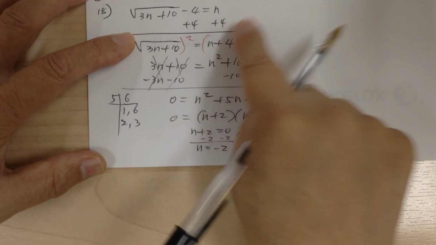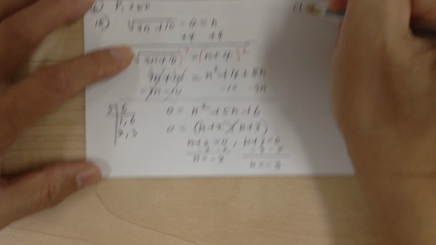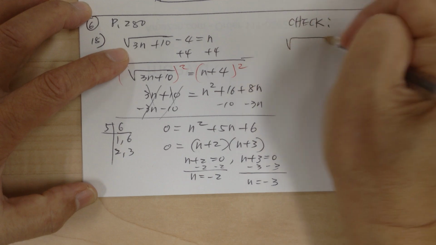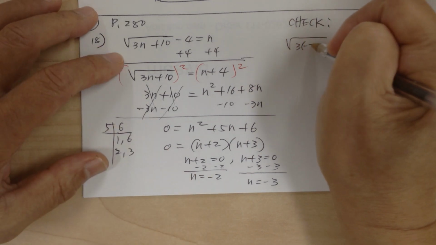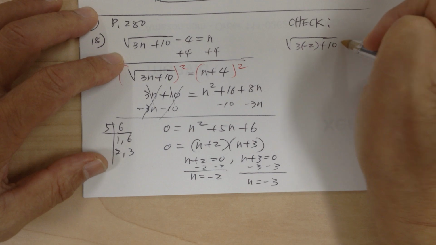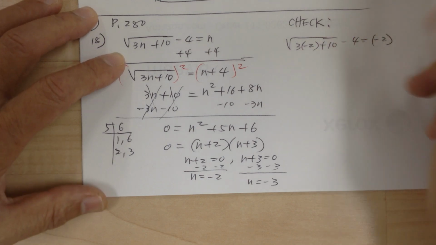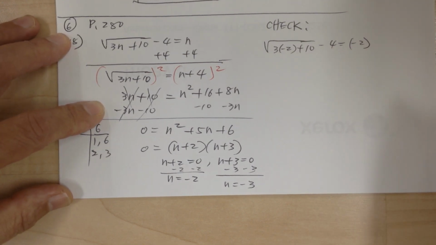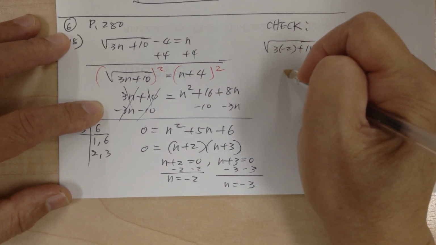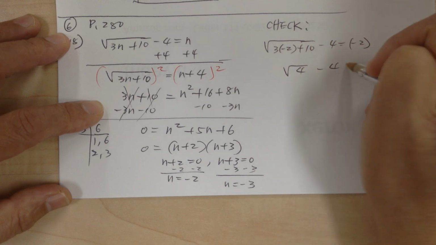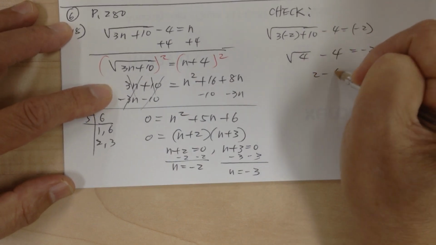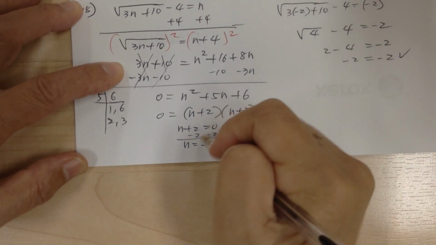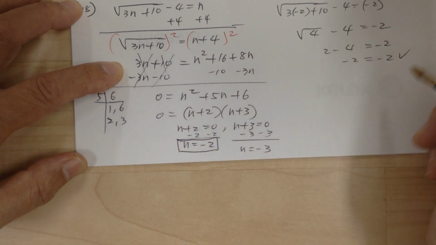Now, when you square both sides, you got to check your answers. So let's go and check the first one. So 3 times -2 plus 10 minus 4 equal to -2. Again, whatever you substitute, put in parentheses. So this will give you square root of 4 minus 4 equal to -2. So 2 minus 4 equal to -2. Negative 2 equal to negative 2. So it checks. So this answer is good. n equal to negative 2.